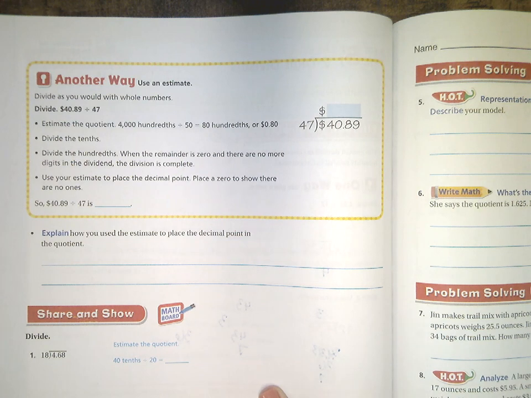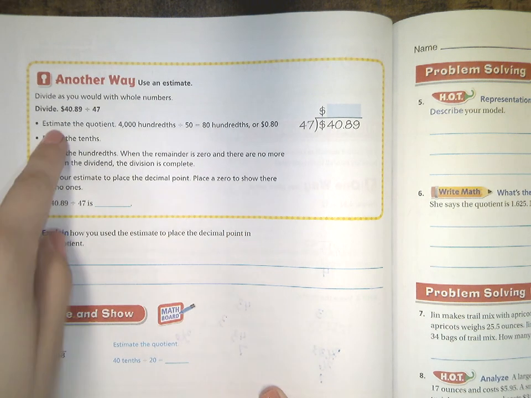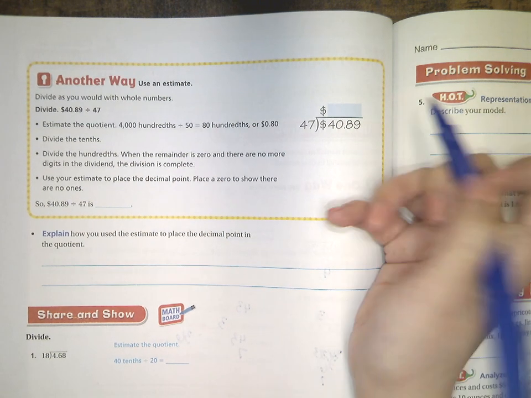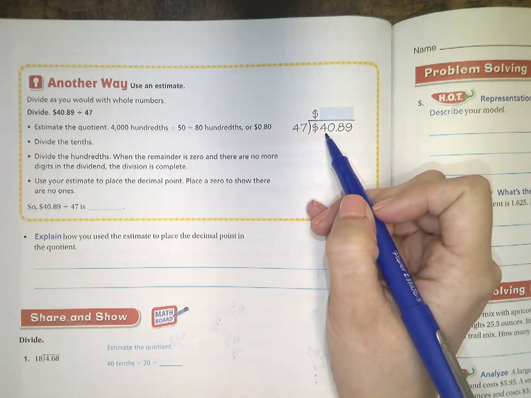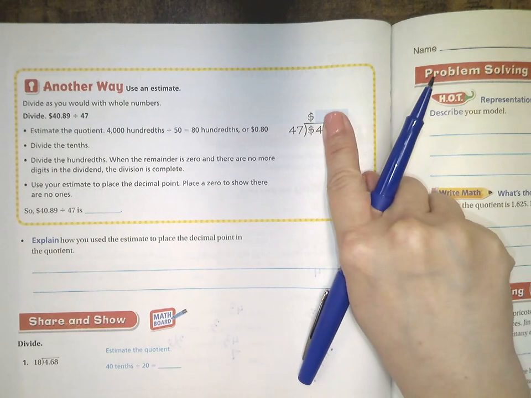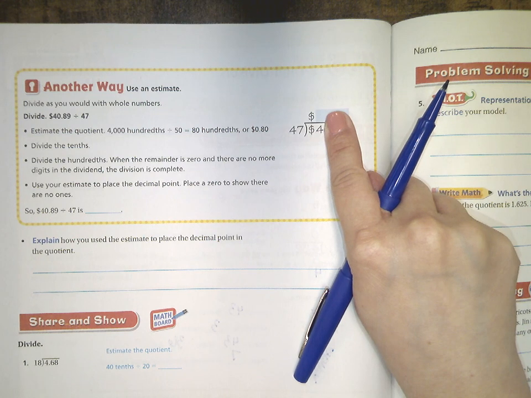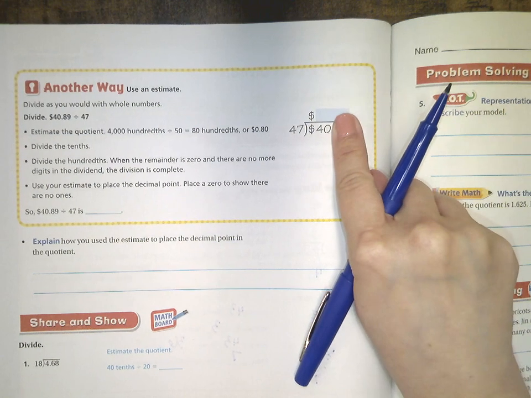Okay, so we're gonna do it like normal. So we already estimated my quotient. So now I'm gonna divide them each individually. So I'm gonna do it regular, like I'm gonna do it standard. Okay. So now, remember, I'm going to start with that first number. Can I divide 47 into 4? No, I cannot. I have to shift over.